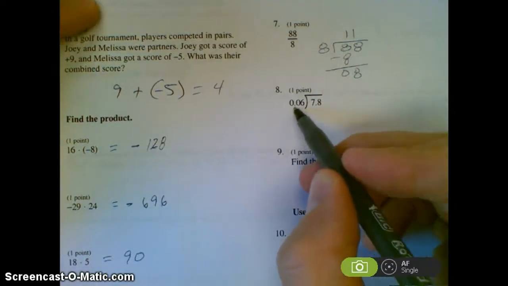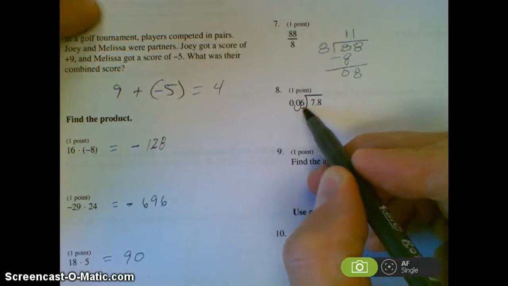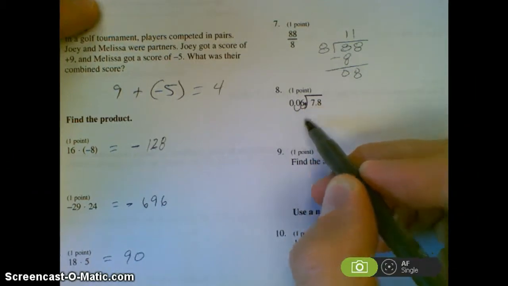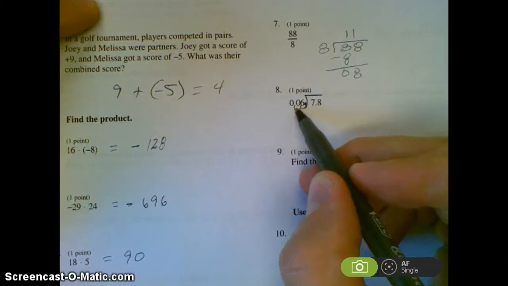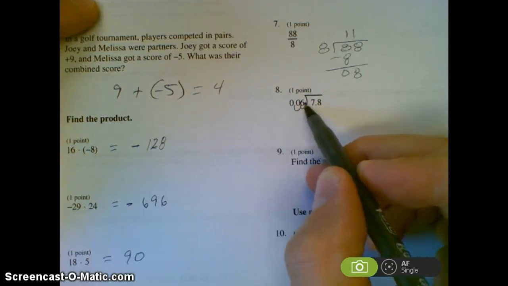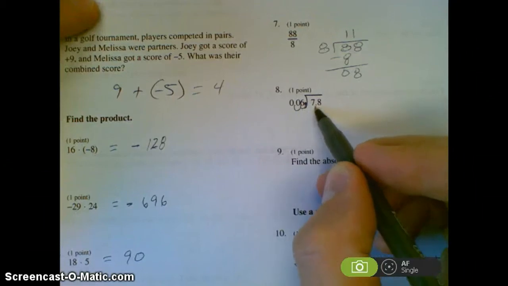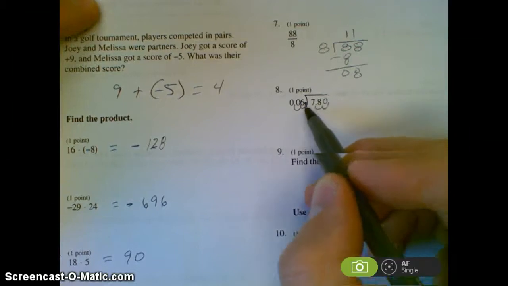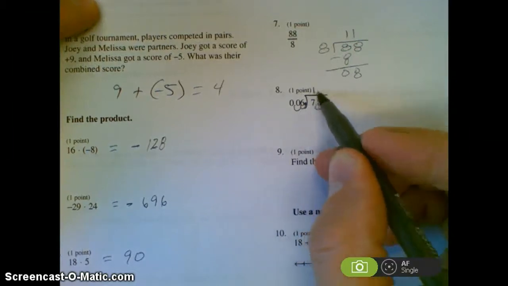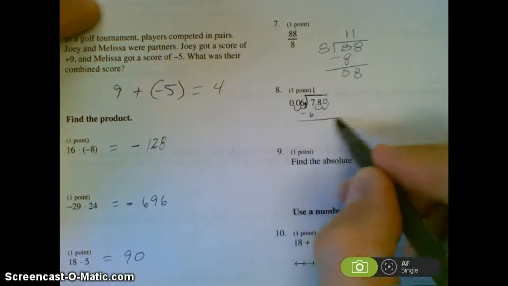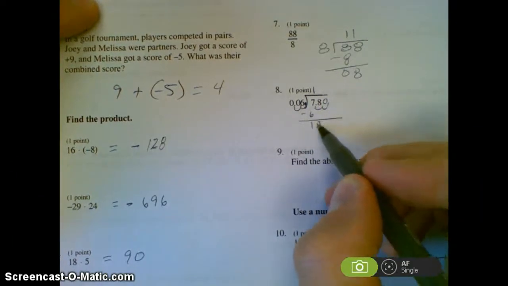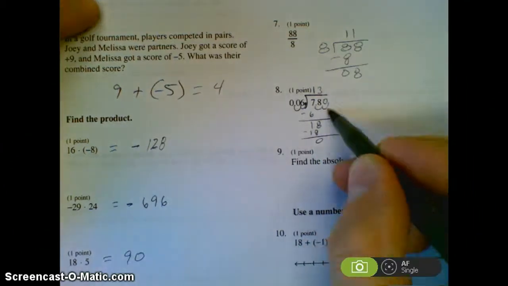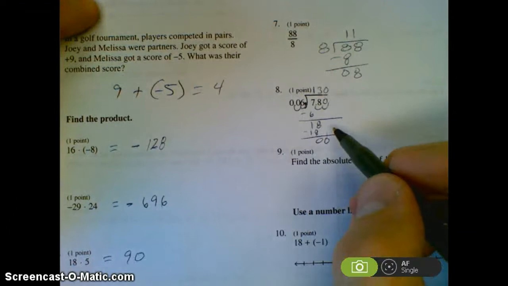Now this long division, the key is to move the decimal point in this number until you get a whole number. So 0.06 becomes 6 when I move the decimal point over twice, but I've got to move the decimal point over 2 spaces in the other number. So this becomes 780. So now 6 goes into 7 one time. 1 times 6 is 6. I bring down my 8. 6 goes into 18 3 times. 3 times 6 is 18. That's 0. So my answer is 130.